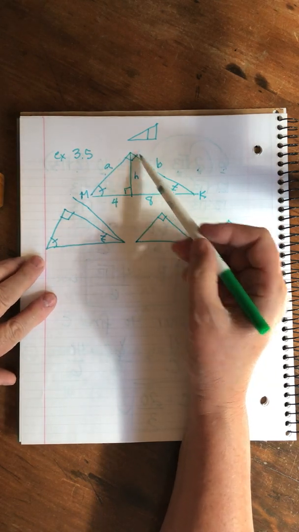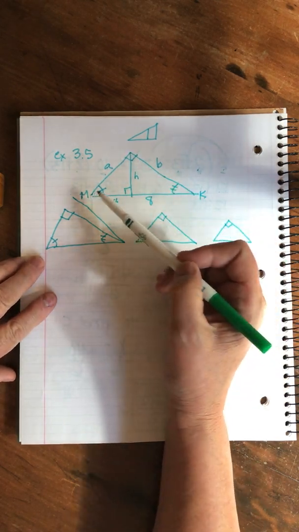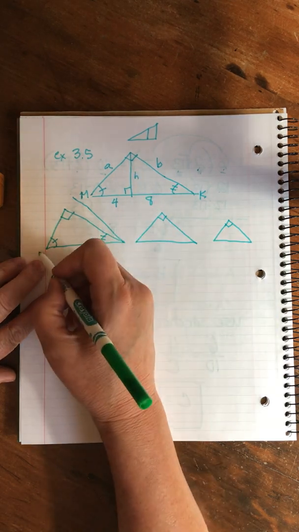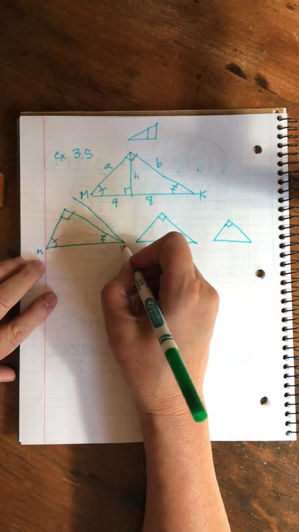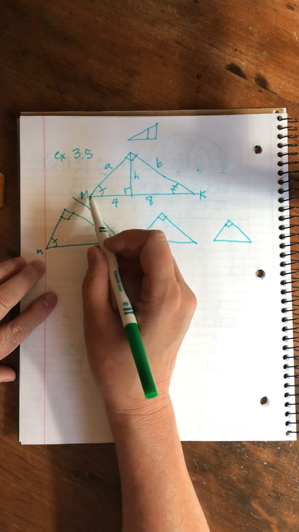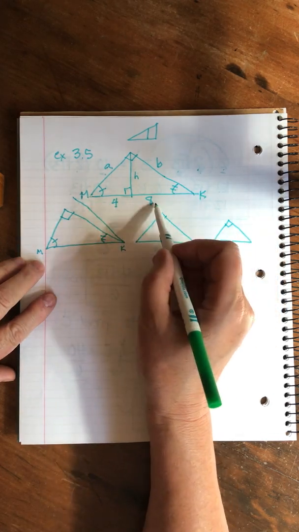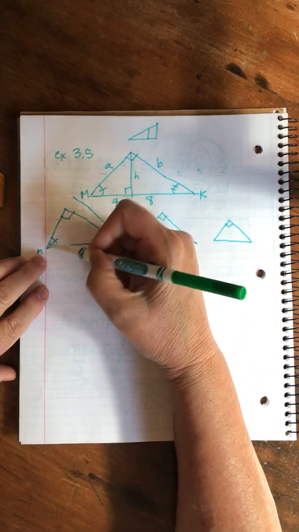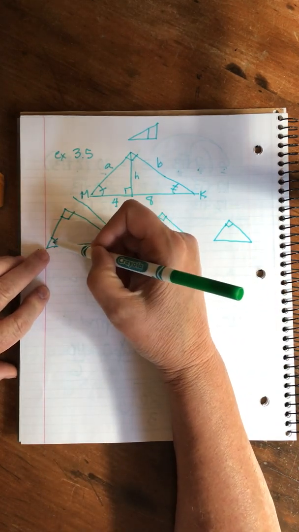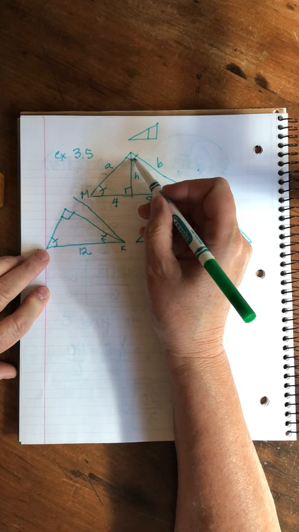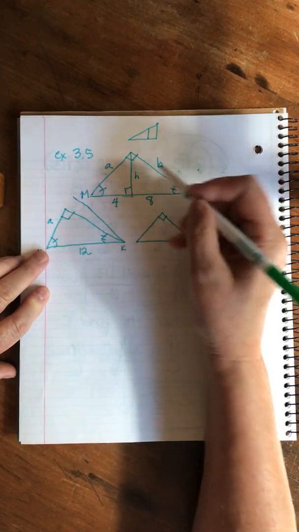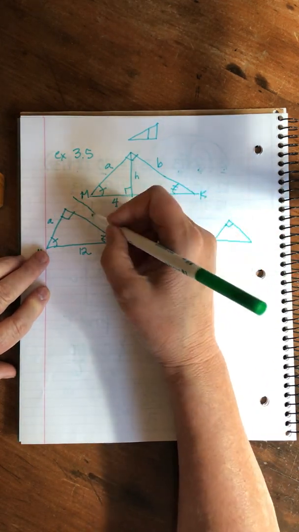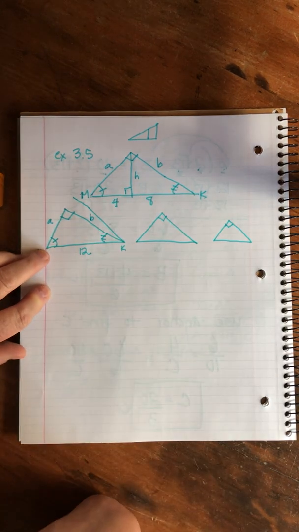Remember, we're using this outside triangle, the whole shape. So this is M and this is K. This long side then would be 4 plus 8 or 12. This, between angle 1 with the tick mark 1, the single tick and the right angle, that's side A. And then this is side B.